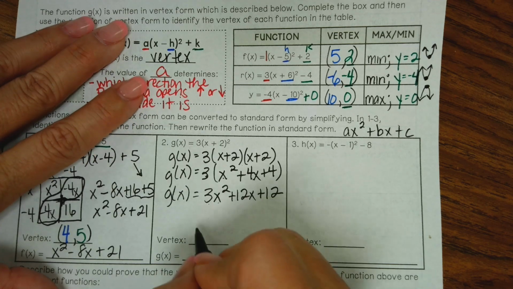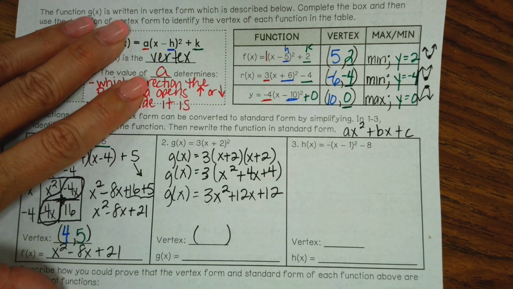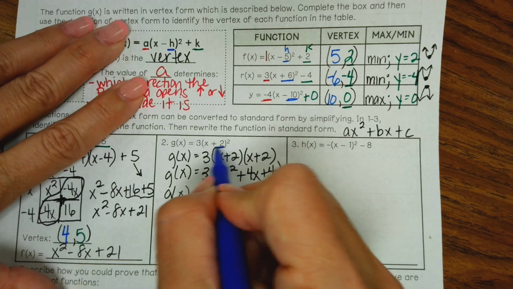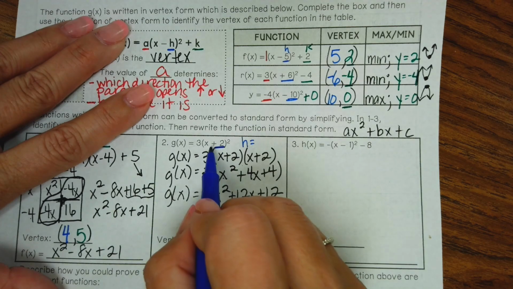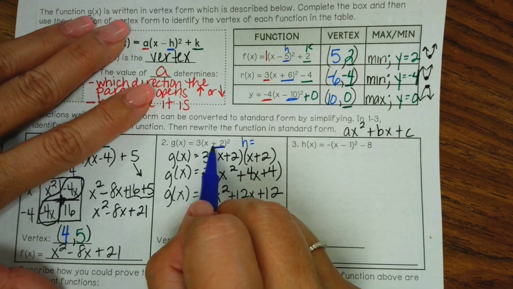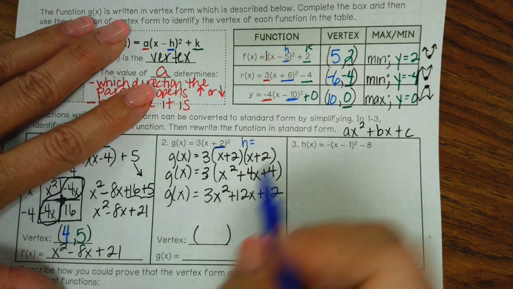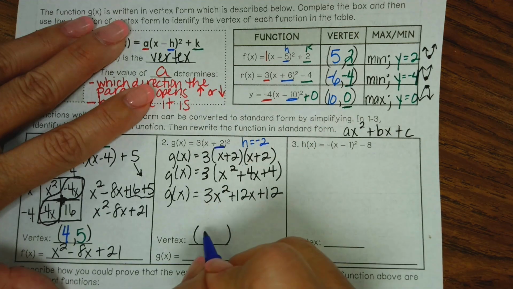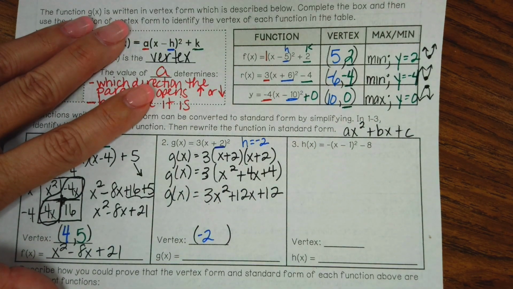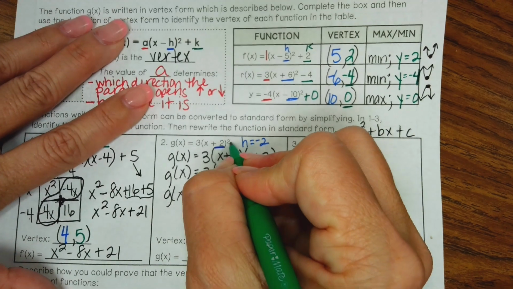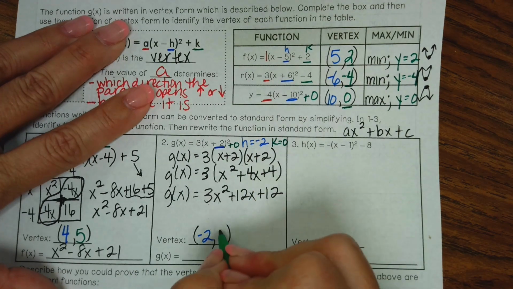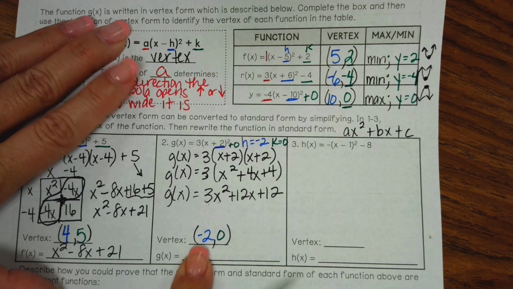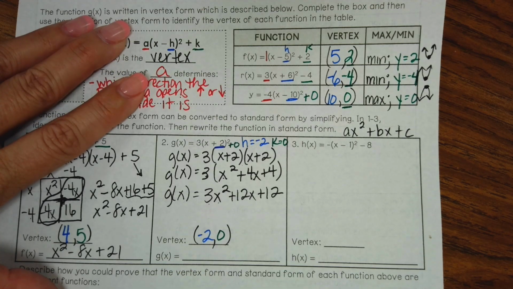All right, so vertex. Let's go back to the original equation. Here's my vertex, my h value. Let me write that in here. Okay, that's supposed to be a minus sign. So the only way to get the x minus to change to positive is a double negative. So my h value is a negative 2. And then my k value, there's nothing there. So k equals 0. So the vertex is negative 2, 0.